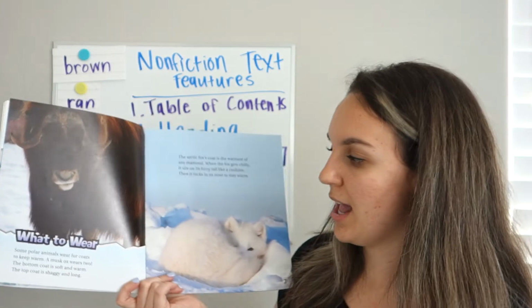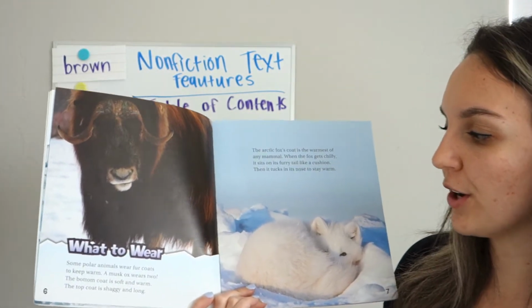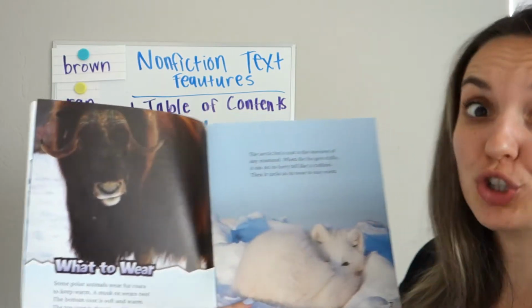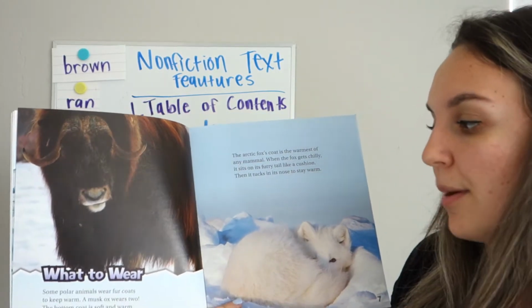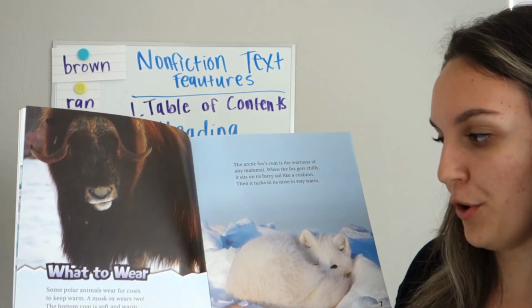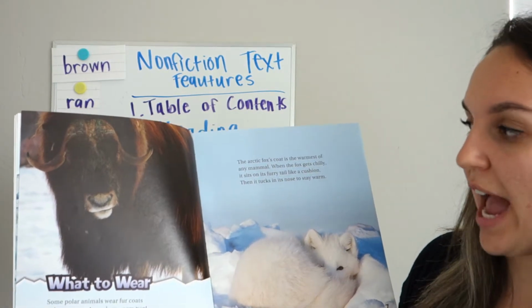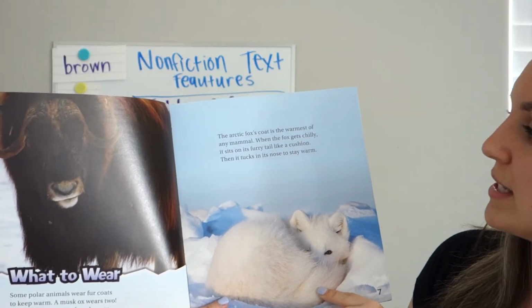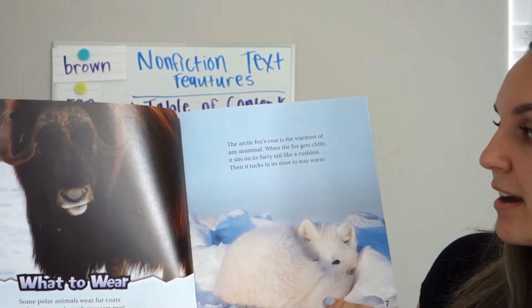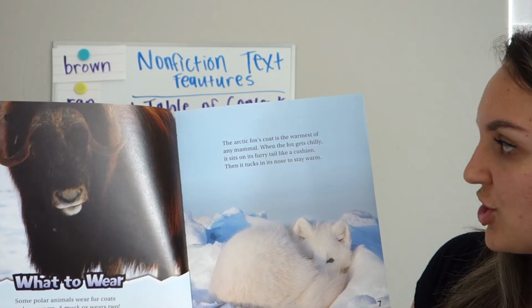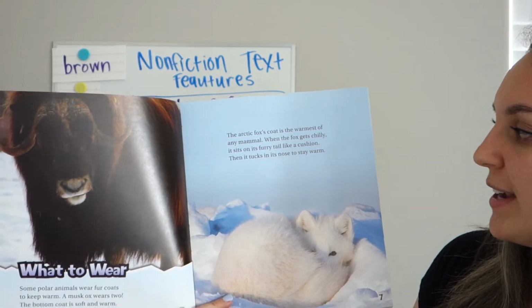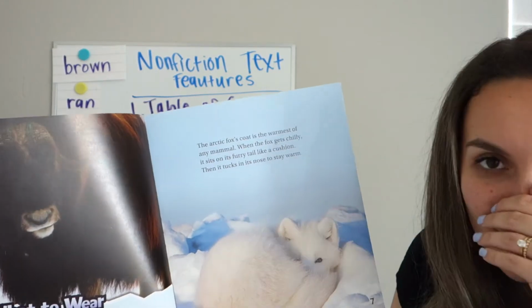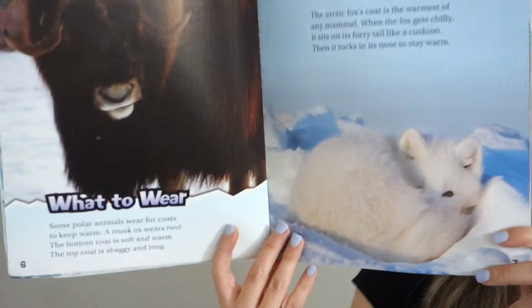What to wear? Some polar animals wear fur coats to keep warm. A musk ox wears 2 fur coats. The bottom coat is soft and warm, and the top coat is shaggy and long. The Arctic fox's coat is the warmest of any animal. When the fox gets chilly, it sits on its furry tail like a cushion. Then it tucks in its nose to stay warm.